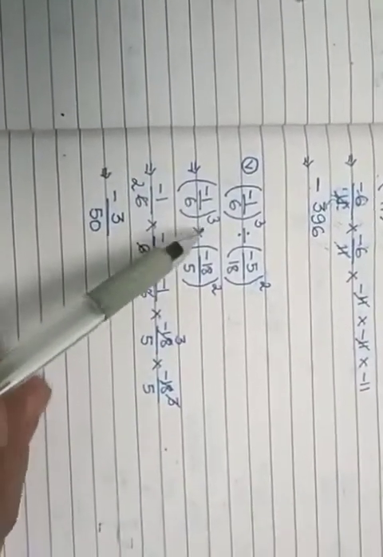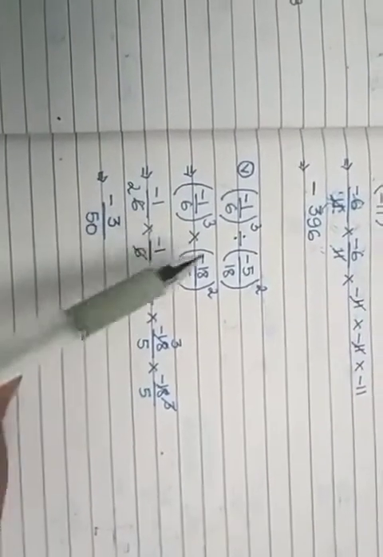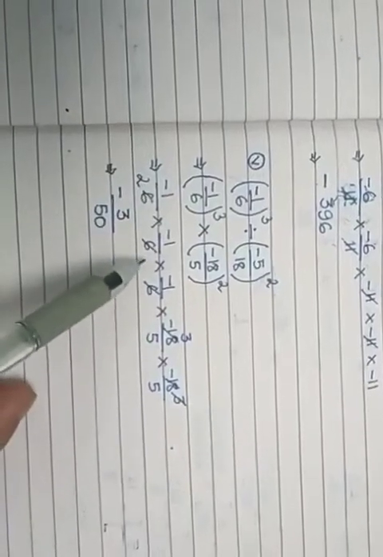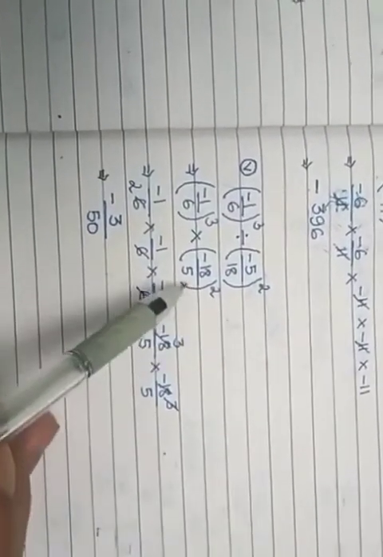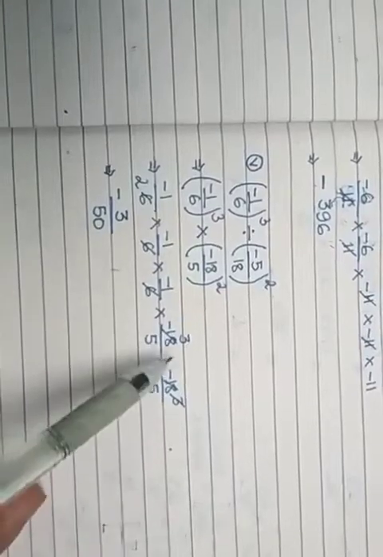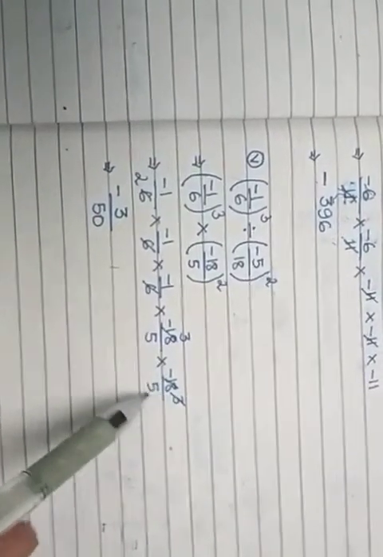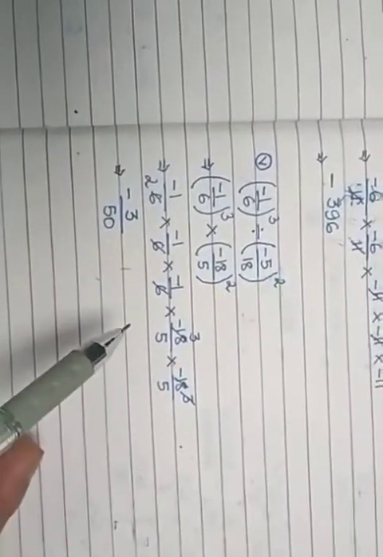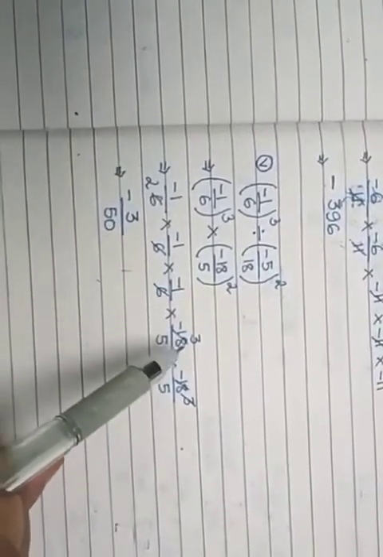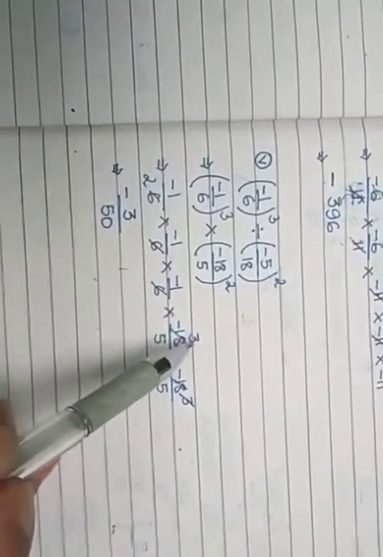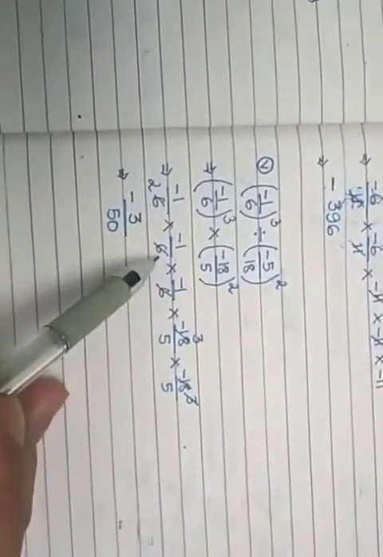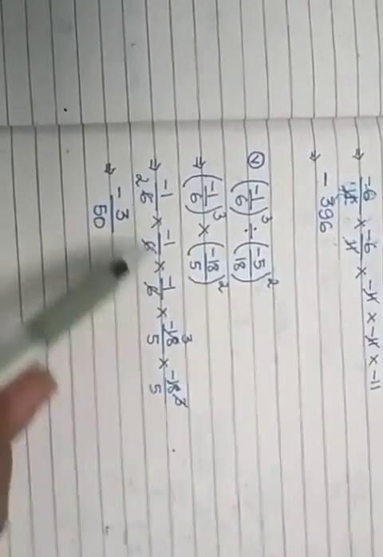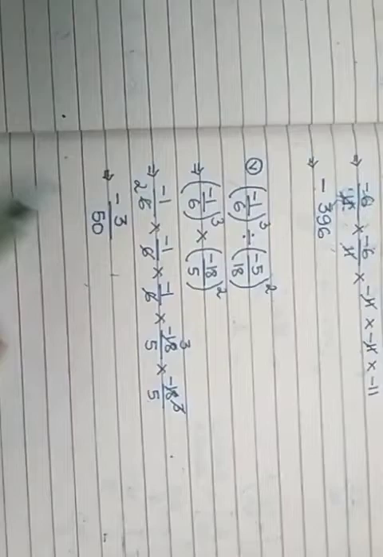Okay, square the first term with a cube. So now I've expressed it in factor form. So minus 1 by 6 into minus 1 by 6 into minus 1 by 6. The second term has a square, so minus 18 by 5 into minus 18 by 5. Okay, now let's check out the cancelable terms. We got 6 in the denominator, 18 in the numerator. So 6 3 times is 18. Again we got 6 and 18 in the numerator. So 6 again 3 times is 18. Now this 3 will cancel this 6 2 as well, isn't it? 6, 3 2 times is 6.